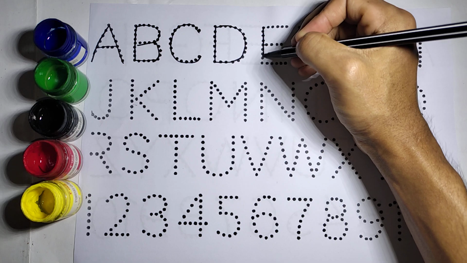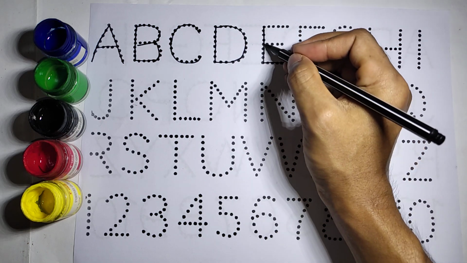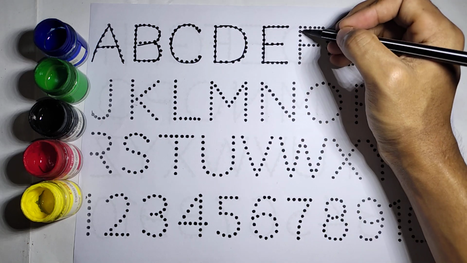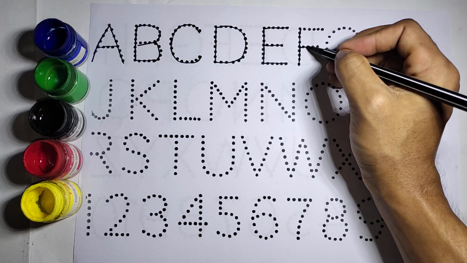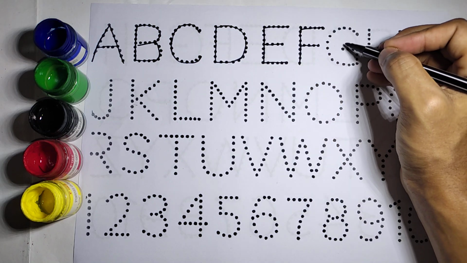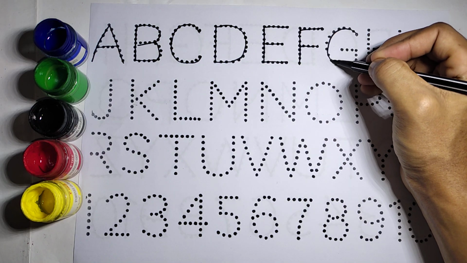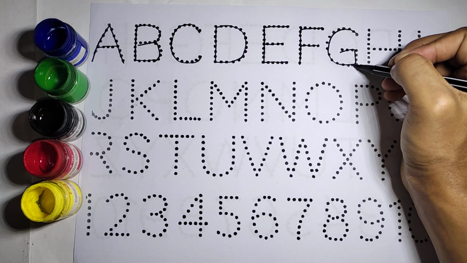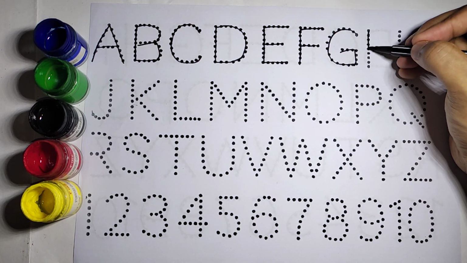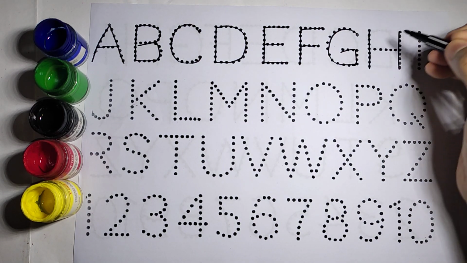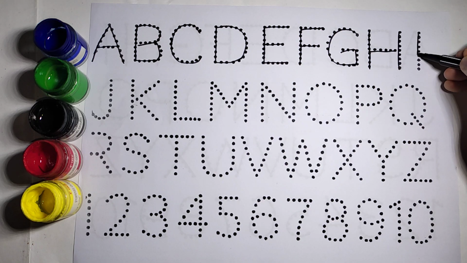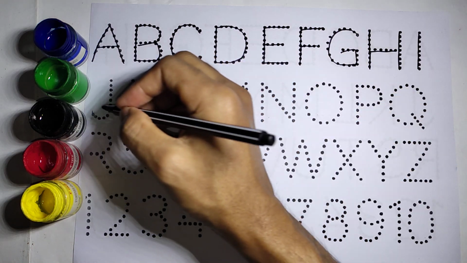The next one is E. Now we draw F. And the next one is G. The next one is H. Now we draw I.